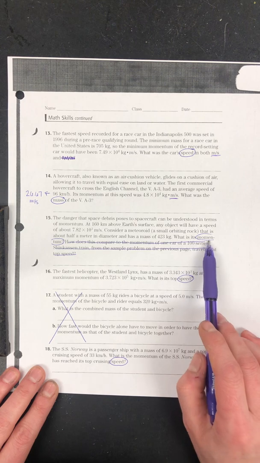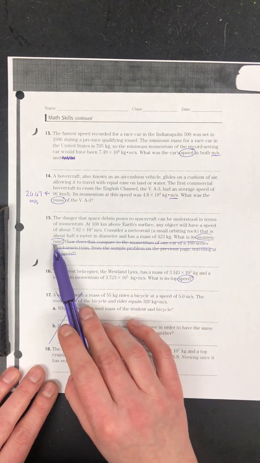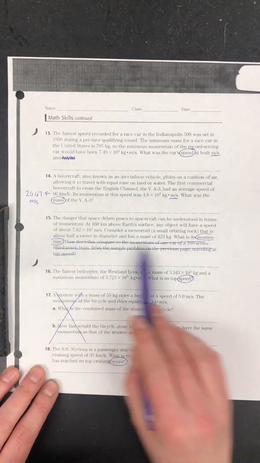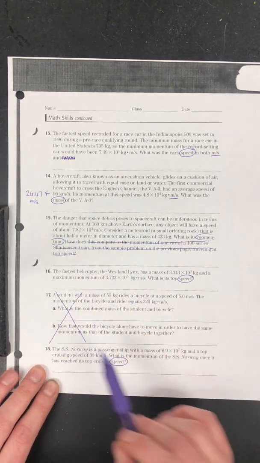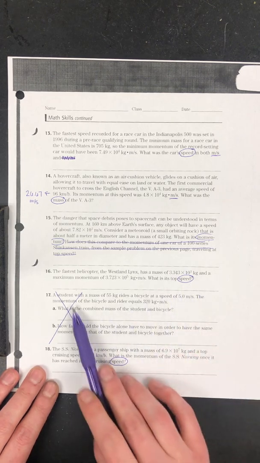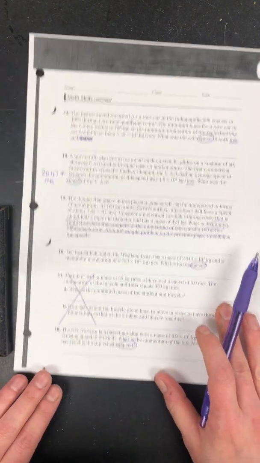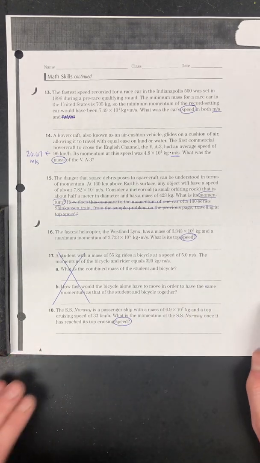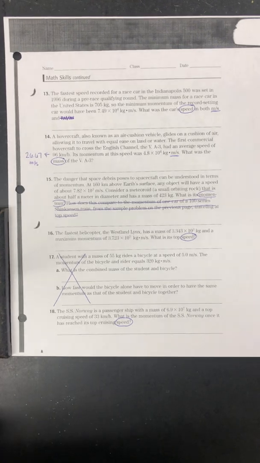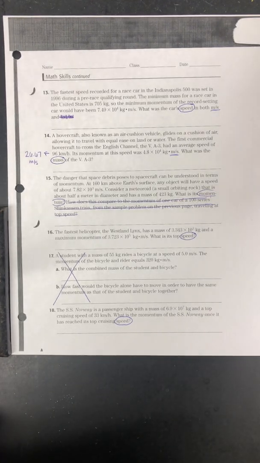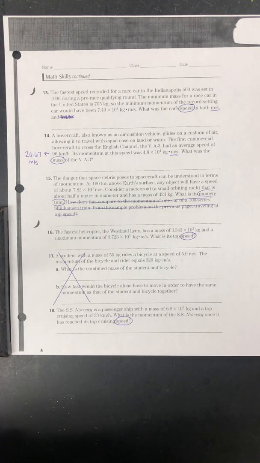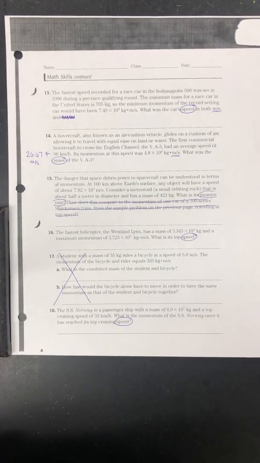15, you're solving for momentum. So it gives you a mass, it gives you a speed, and we're not doing this part here. How does it compare? Just mark that out. 16, you're solving for speed. We're skipping 17, and then 18, you're solving for speed. So you need to make sure that you take notes on what I went over with you, turn that in, and then solve the mixed practice, and take a picture of that, and turn that in as well.